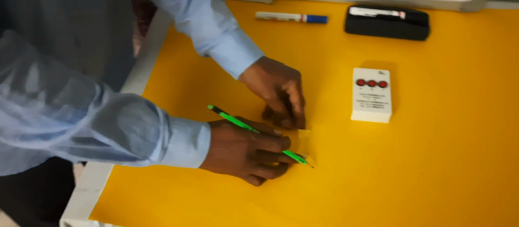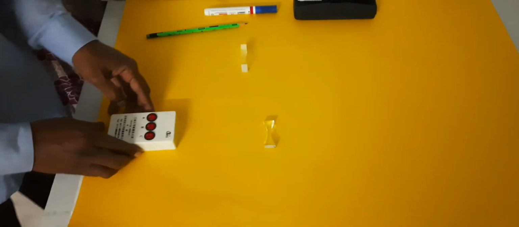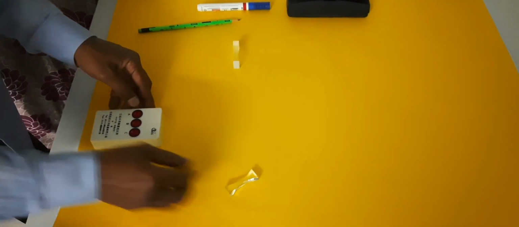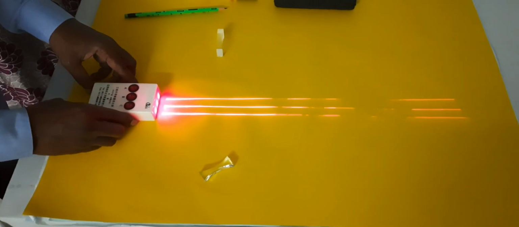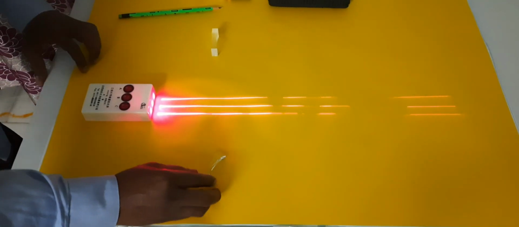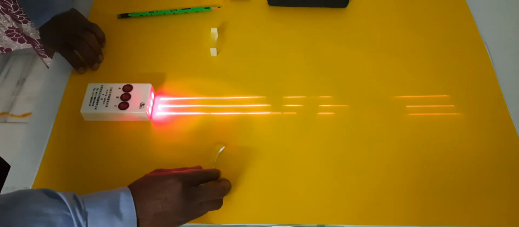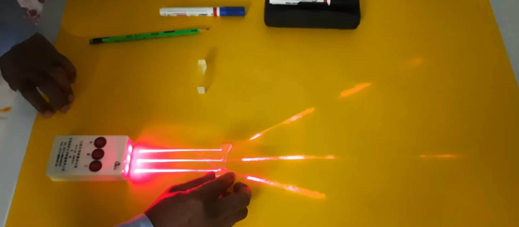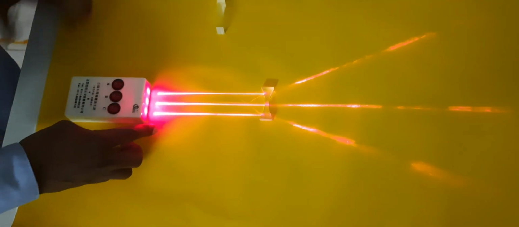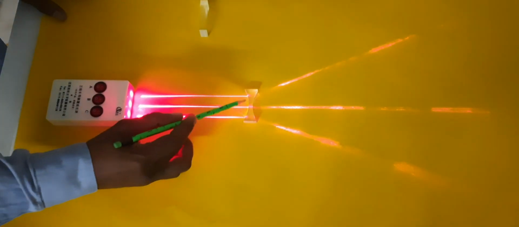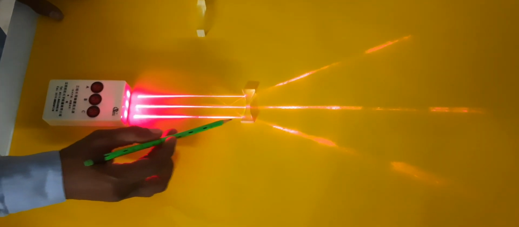Now let us see what happens to a light ray when the concave lens is placed in its path. These are the parallel rays. Now I am placing this concave lens in their path. See here. All the parallel rays are incident on one of the refracting surfaces of this concave lens.